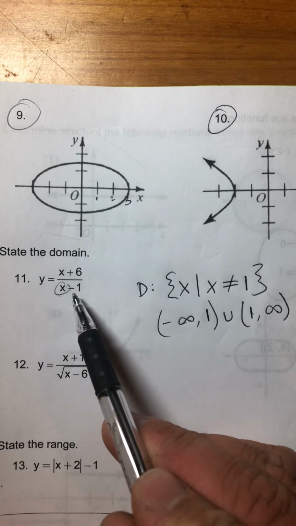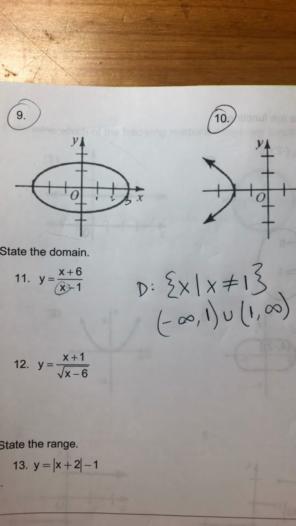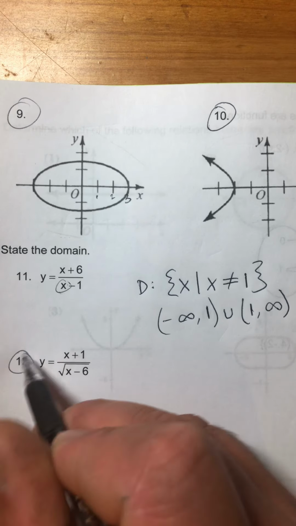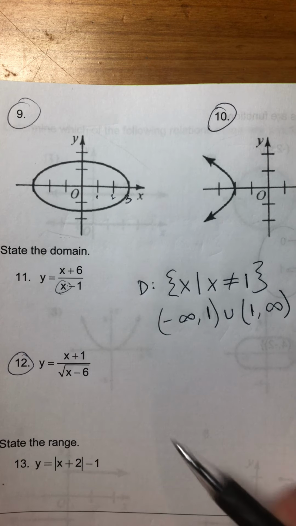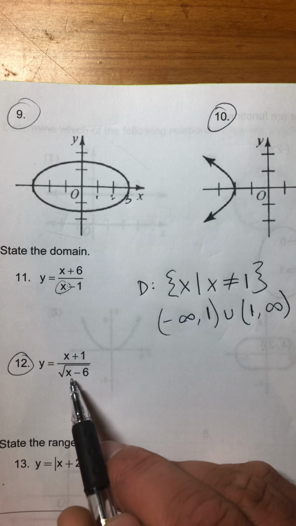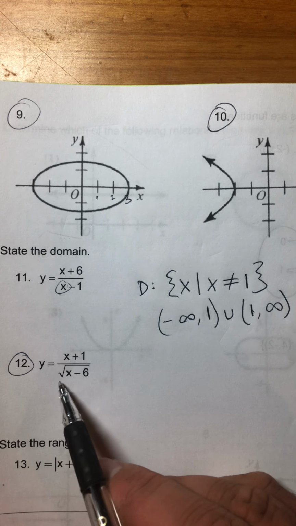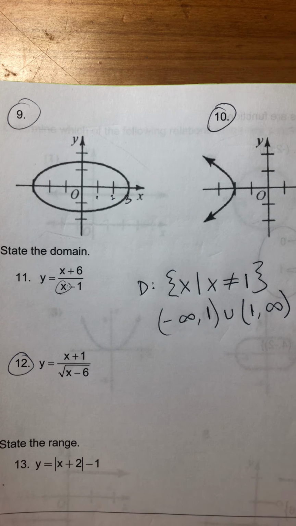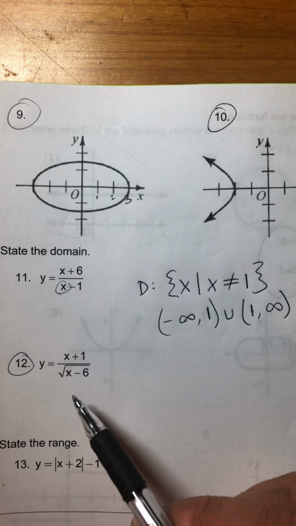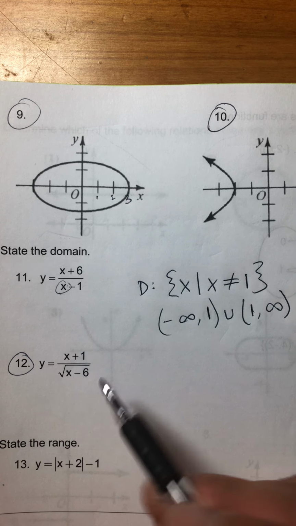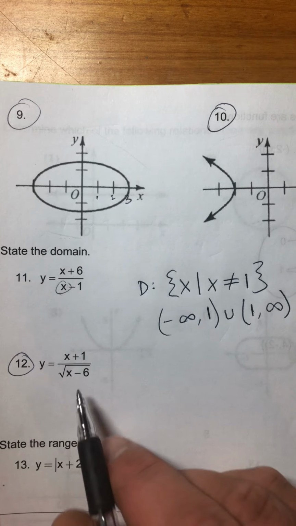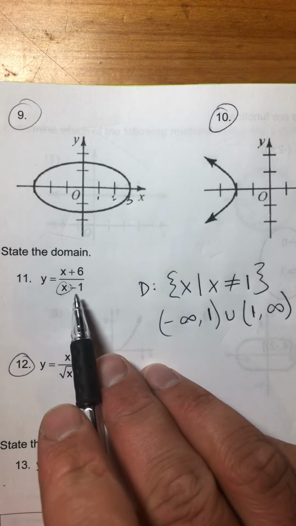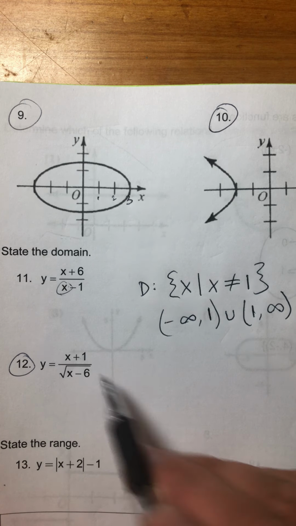So that's tricky, right? So you have to recognize it's a fraction. What kind of restrictions do they have? Number 12 is even more tricky, I guess. I don't think you've done this much before. This one has a radical in the denominator. So not only is it a fraction, but it also has a radical in there. Radicals have restrictions as well. You can't have a negative under a radical. So we'll do more of this with a calculator later on, but you can't divide by 0 like we did up here. You also can't have a negative under this radical.